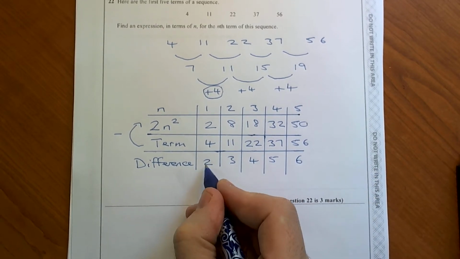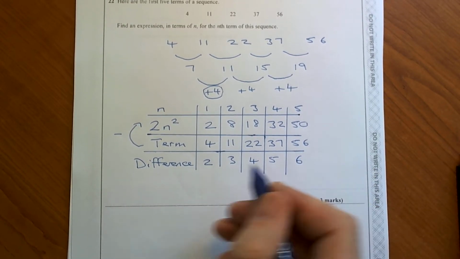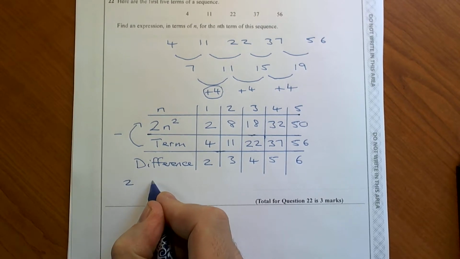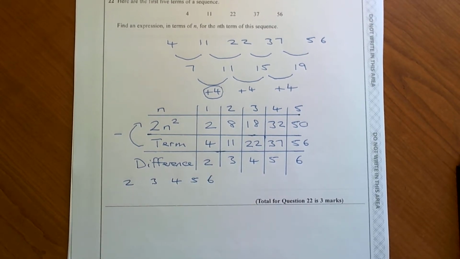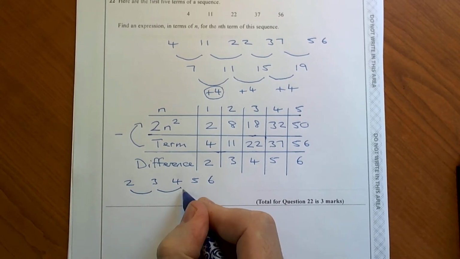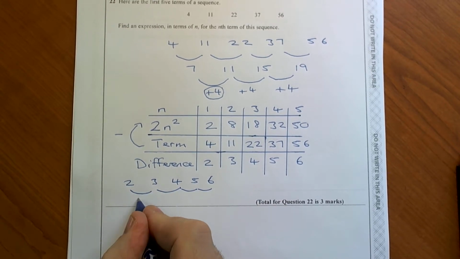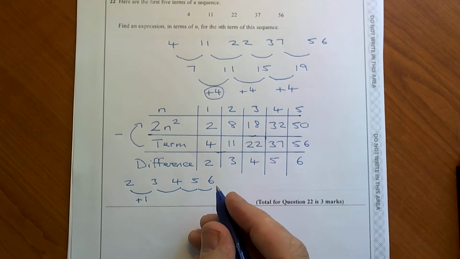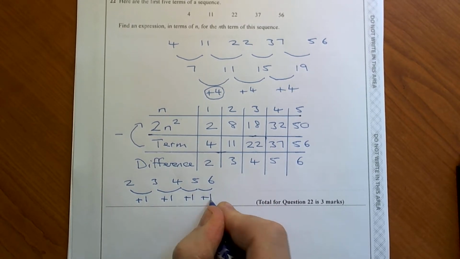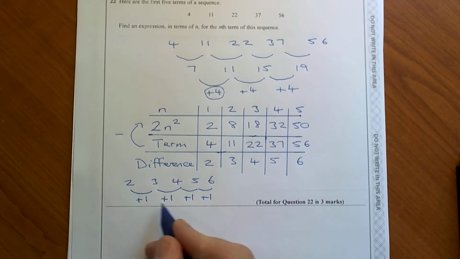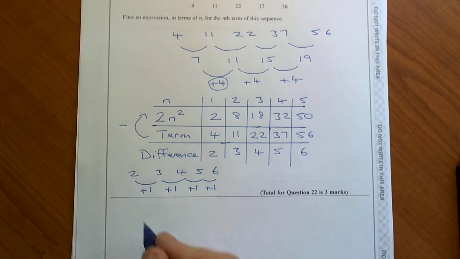Now, we've now got a difference. This is another sequence. So if we do this sequence, we've got 2, 3, 4, 5, 6. Let's find the difference between each term. These are all going up. Plus 1, plus 1, plus 1, plus 1. So we need to find out what's the nth term for this sequence.